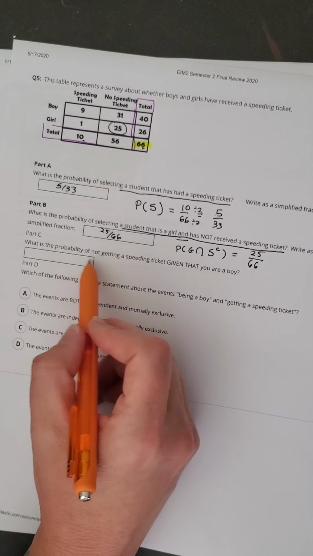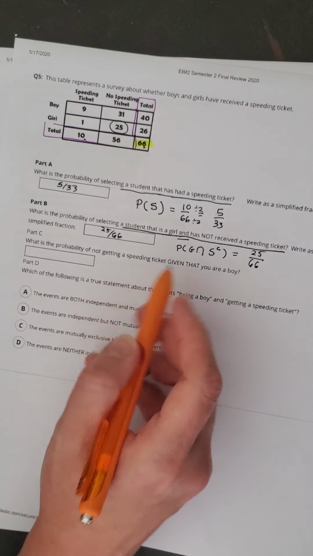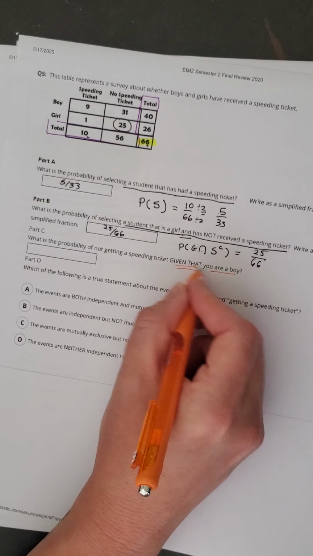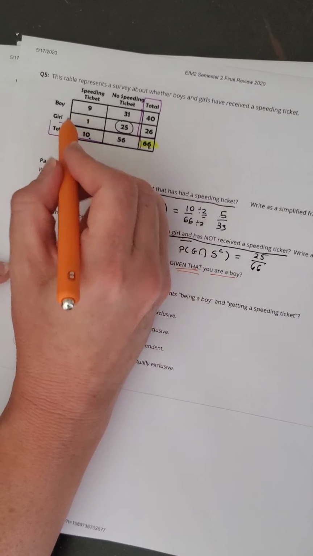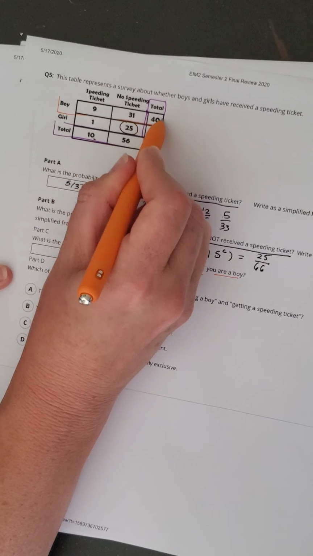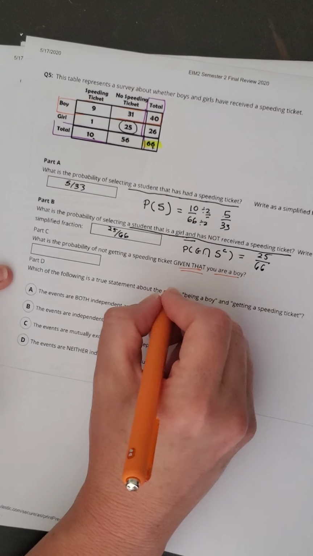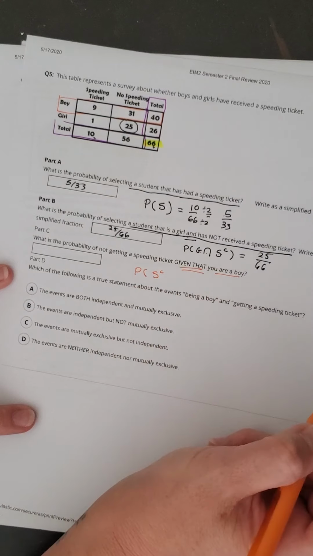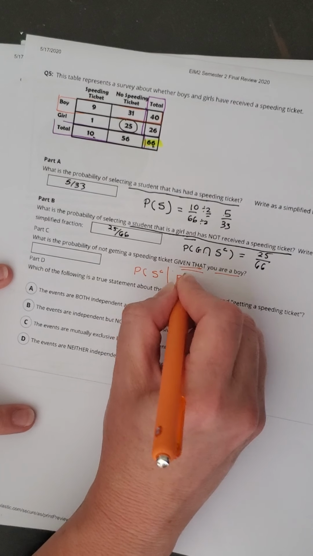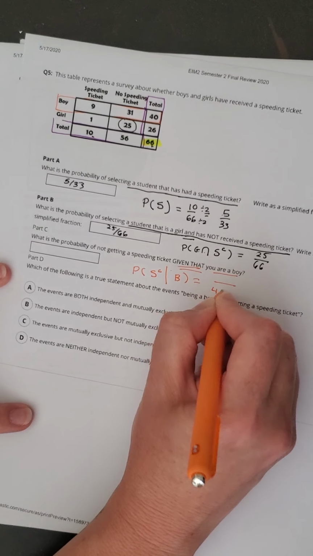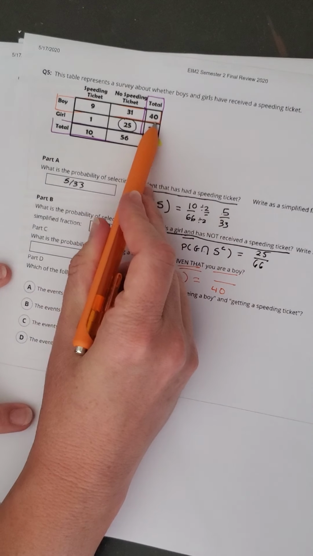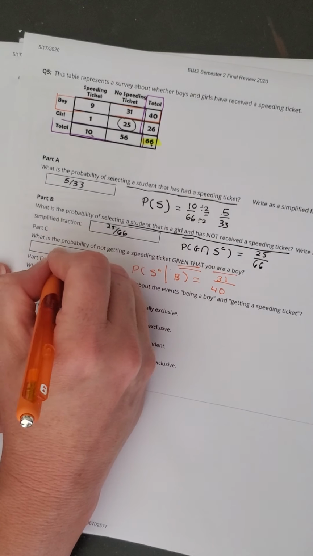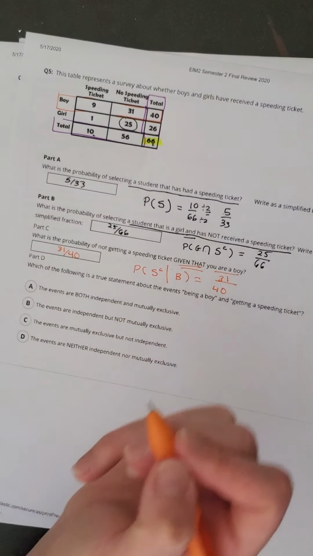All right, and it says, what is the probability of not getting a speeding ticket given that you are a boy? So my denominator is going to be out of the boys. I'm only looking at this row. So out of the boys, which is out of 40, not 44, I'm sorry, they have not gotten a speeding ticket, which is 31. And that is already in simplified form. It's 31 out of 40.